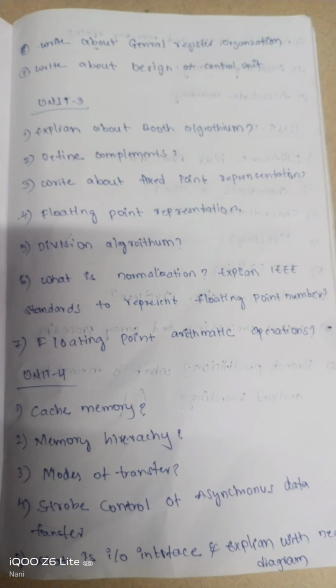And let's go for the third unit. In the third unit: explain the Booth algorithm, define complements, and write about fixed point representation, floating point representation, division algorithm, what is normalization, explain the IEEE standard to represent a floating point number, and floating point arithmetic operations.